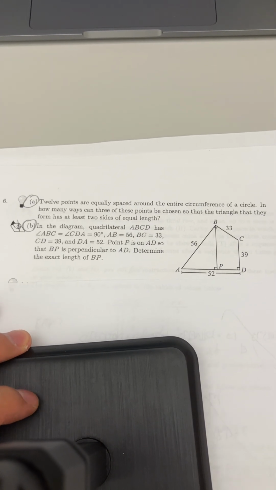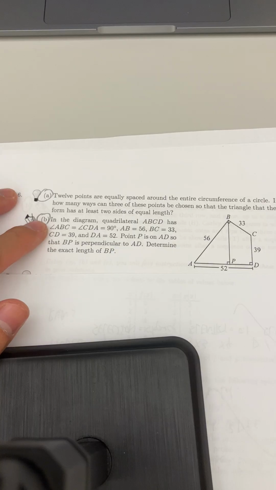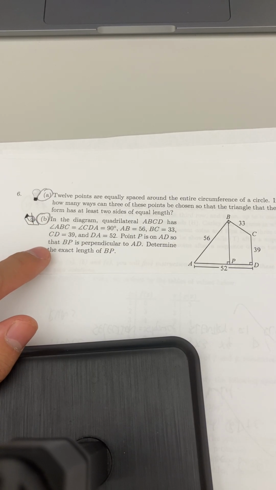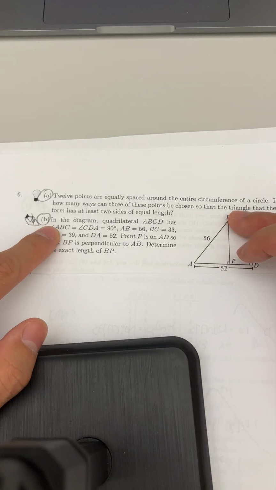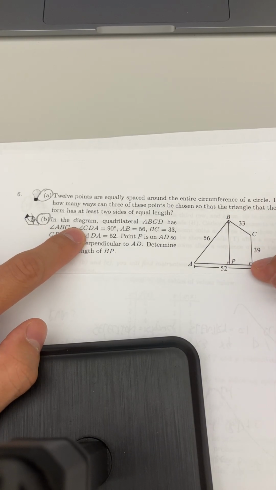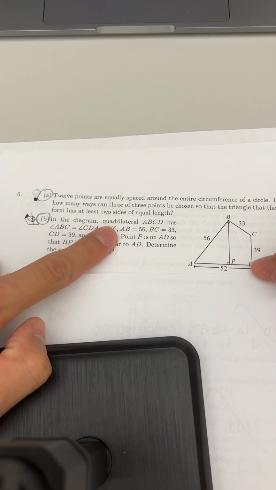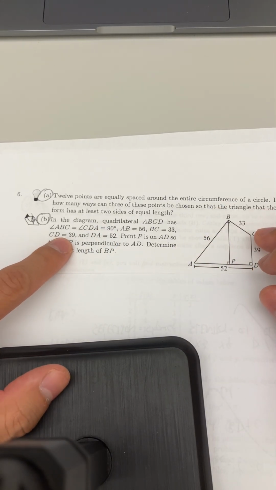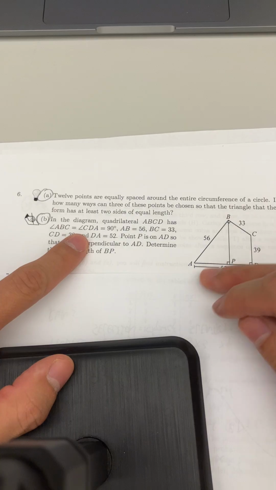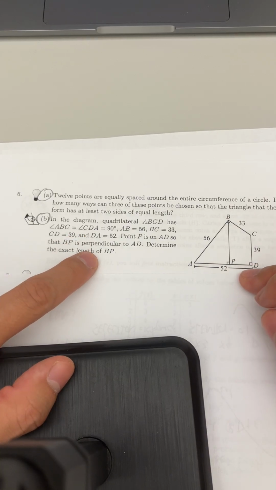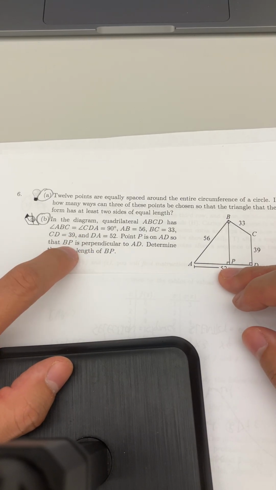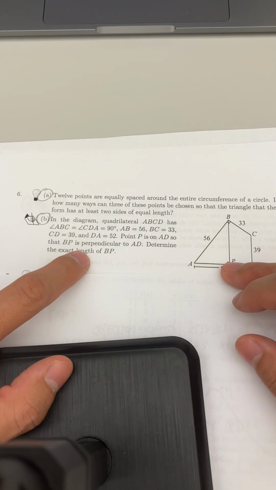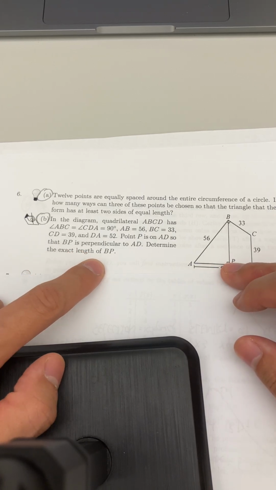Hello. Now we are at problem 6b, geometry. In a diagram, quadrilateral ABCD has a right angle at ABC and a right angle at CDA. AB is 56, BC is 33, CD is 39, DA is 52, and point P is on AD so that BP is perpendicular to AD. So another right angle. Determine the exact length of BP.